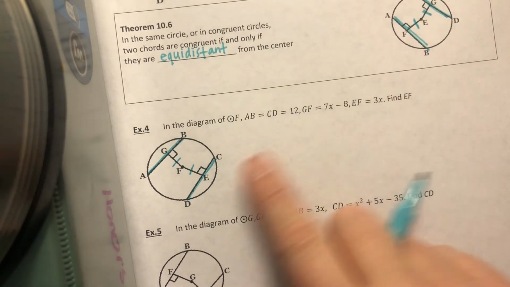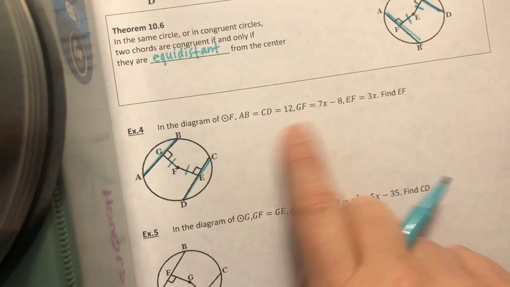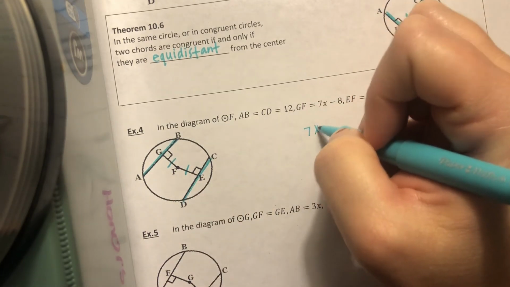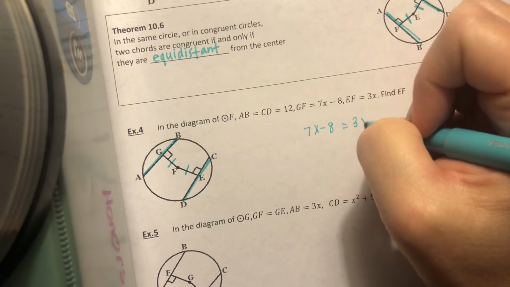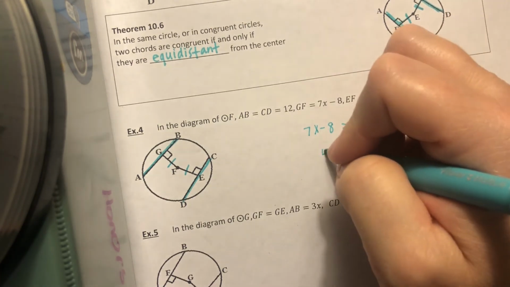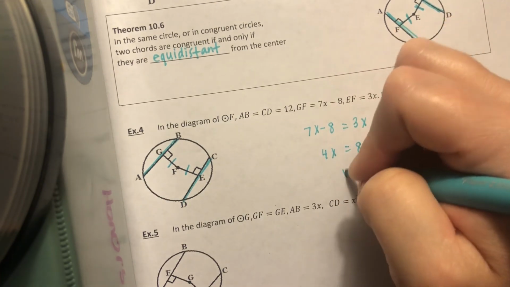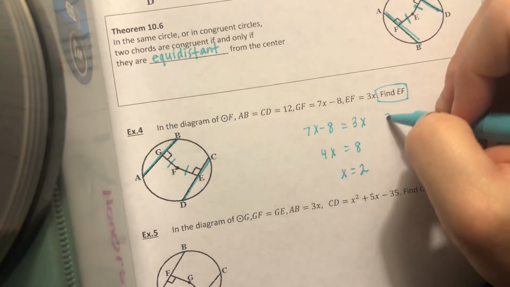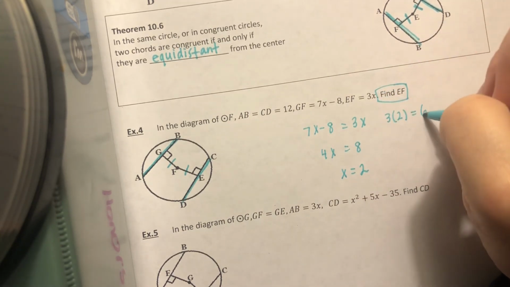Okay, and then it says if GF, this little piece, is 7x minus 8, and EF is 3x, fine. So we know that these are congruent then, 7x minus 8 and 3x. That's going to end up giving me 4x equals 8, x is 2, but it says to find EF. So I'd go 3 times 2, and that would be 6.